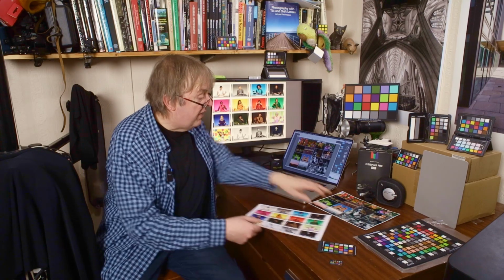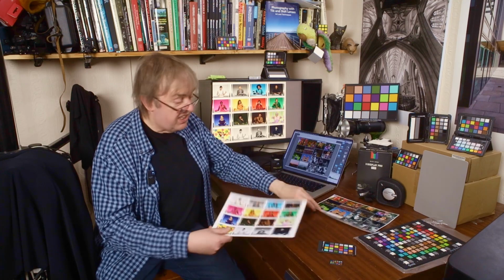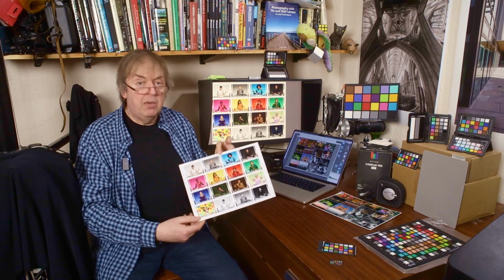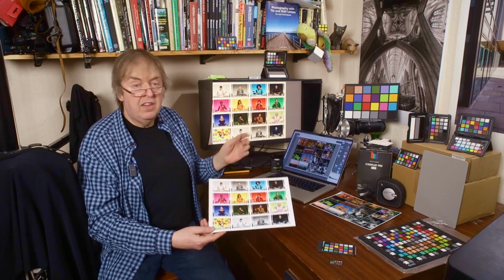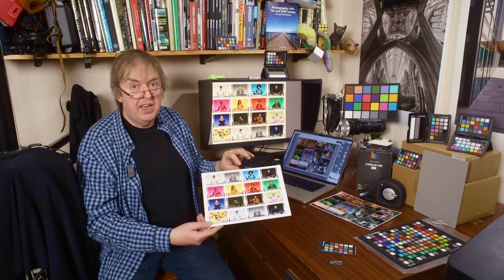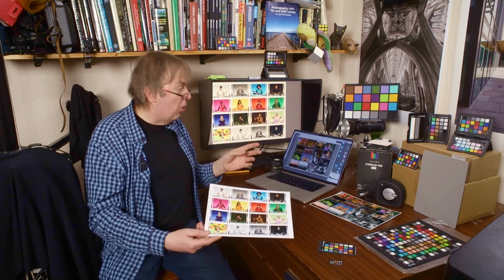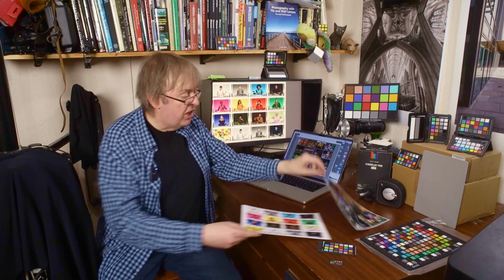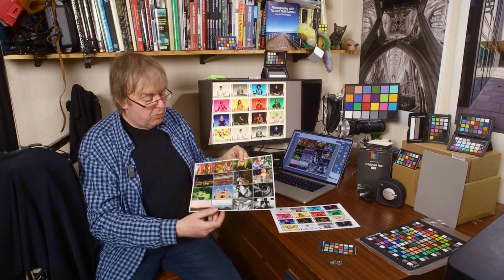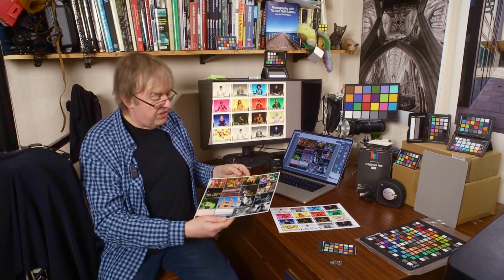This particular print is one of my test images. Incidentally, this particular image is not directly available, because I've got a licensed copy of i1 Profiler, and this is the test image that is inside i1 Profiler. This is one that you can download from the Northlight Images website. I've got this in all my printer reviews and things.